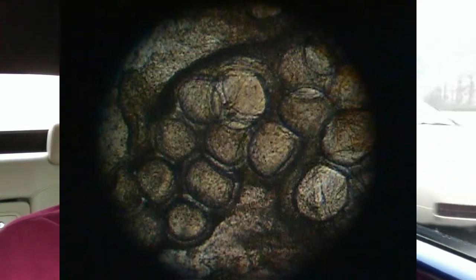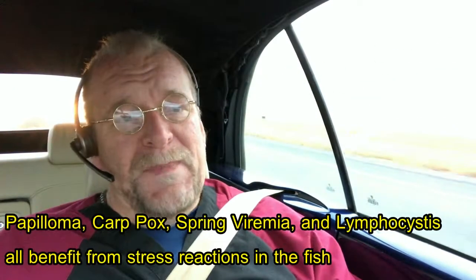But lymphocystis virus, it's infectious. It does transmit. It doesn't transmit very easily, and typically when you start seeing lymphocystis, it's a fish that is under some stress and has some damage to the skin to let the virus particle actually in. And this is actually true for a lot of viruses of fish.